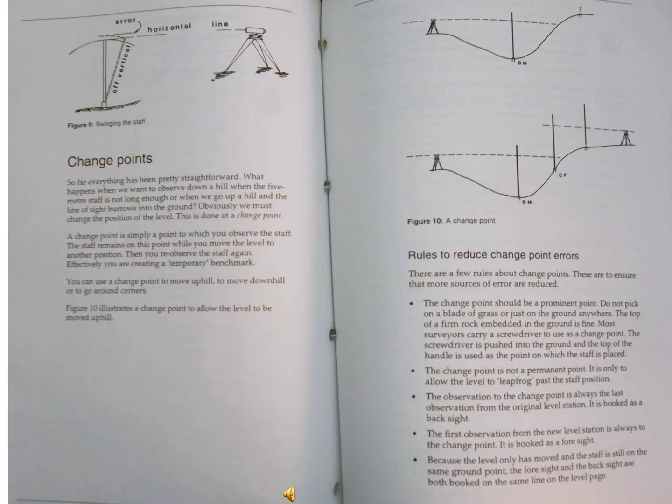When you change the point, this error can be caused. So the rules to reduce the change point error: there are a few rules about the change point. These are to ensure that most of the errors are reduced. The change point should be a prominent point. Do not pick the blade of grass or just anywhere on the ground. The top of a fan rock embedded in the ground is fine. Most surveyors carry a screwdriver to use as the change point. The screwdriver is pushed into the ground, and the top of the handle is used as the point where the staff is placed.